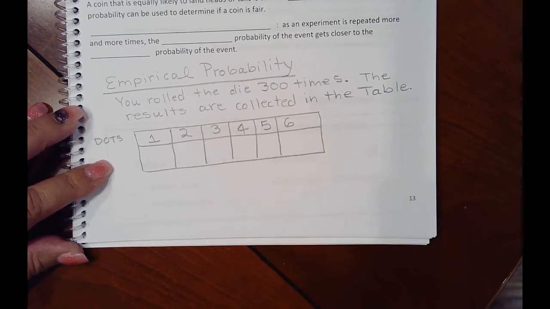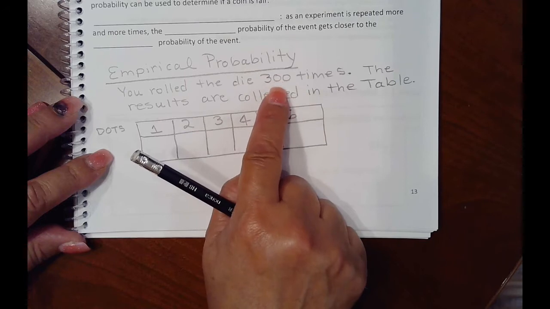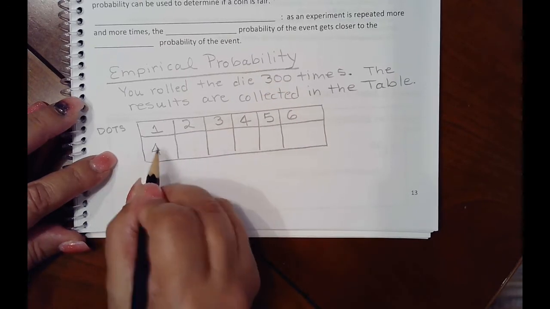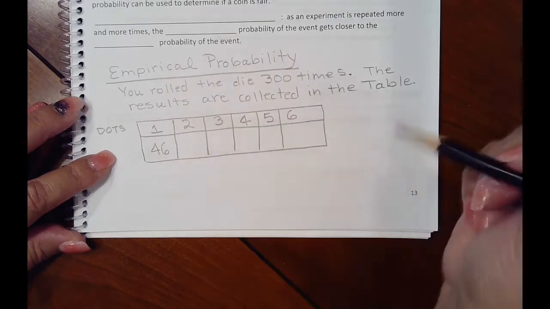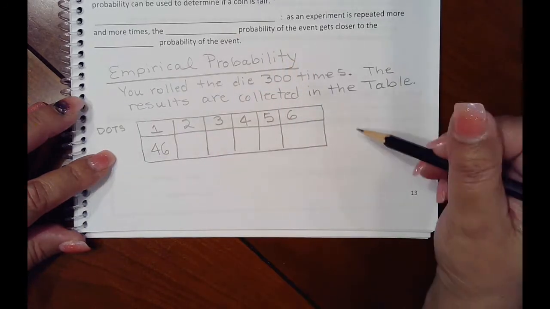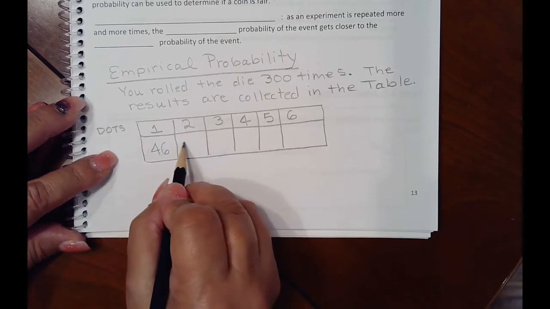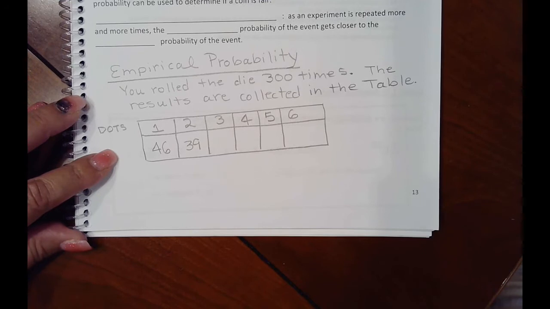As far as throwing that die, how many times did a 1 actually occur during this 300 times that the die was rolled? It turns out that a 1 showed 46 times. So each time the person's rolling it and keeping track of how many 1s, how many 2s, how many 3s, and then they summarize the results in a table. The 2 landed on the face with 2 dots 39 times.